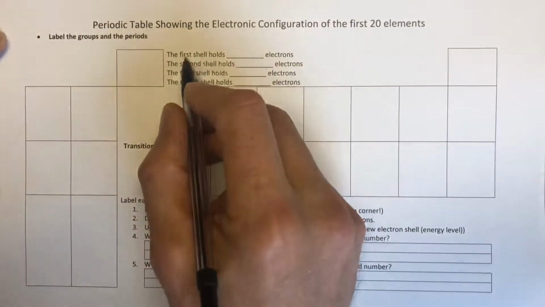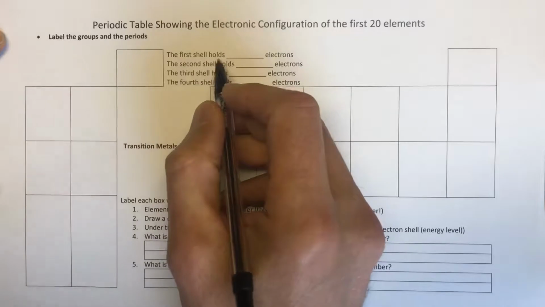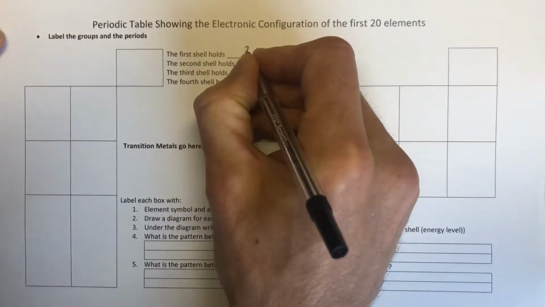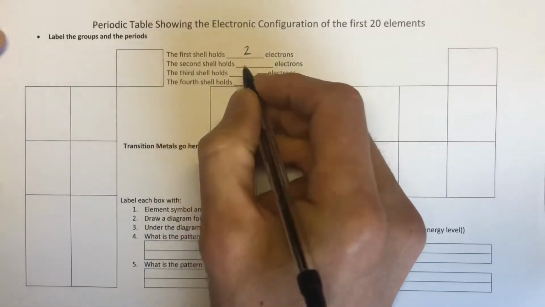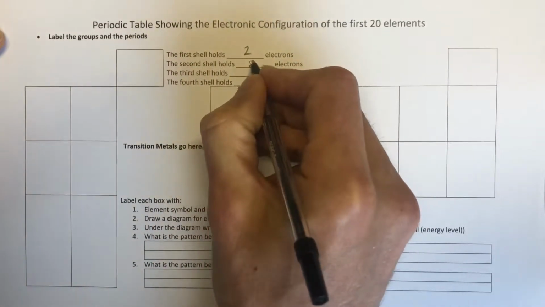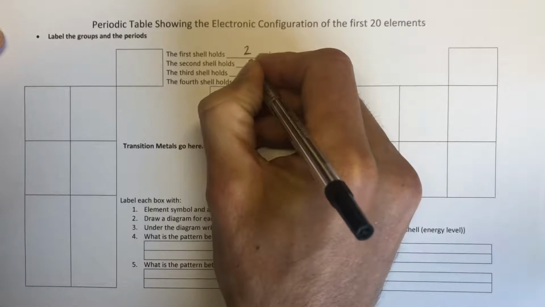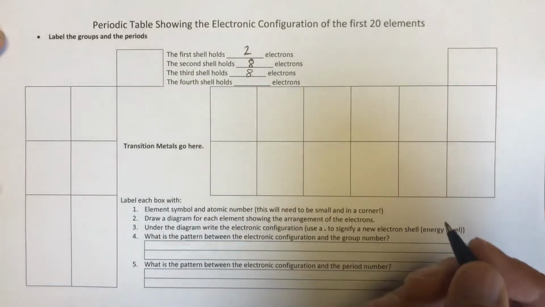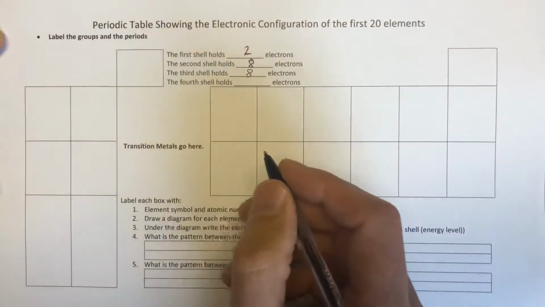So the first shell of electrons will hold a maximum of 2 electrons, 2. The second shell will hold 8 electrons, a maximum of 8. The third shell will hold 8 electrons as well. The fourth shell will actually hold 18 electrons, but we only need to do the first 20 elements.